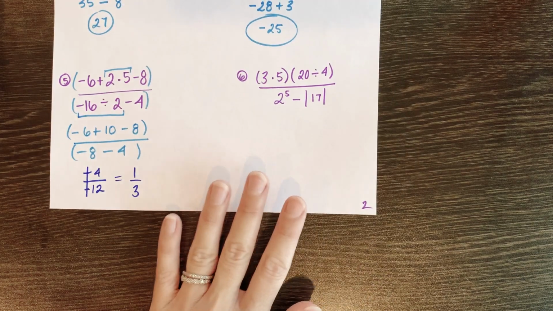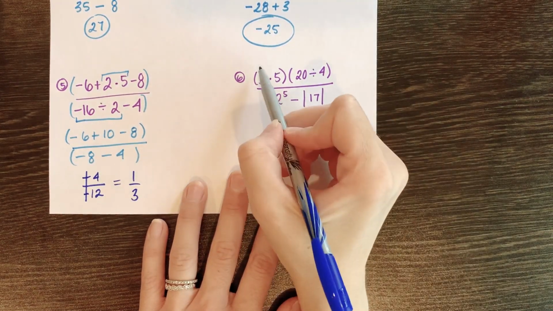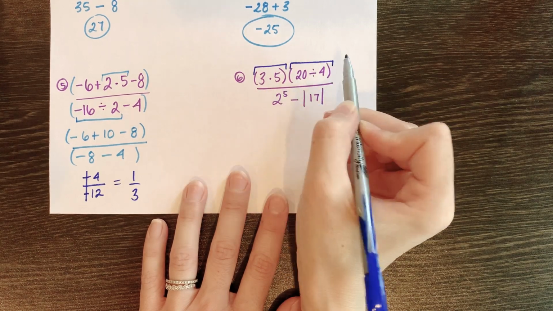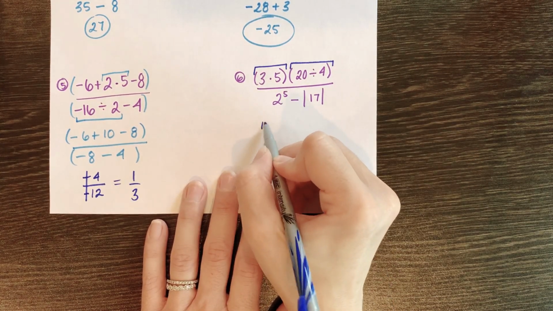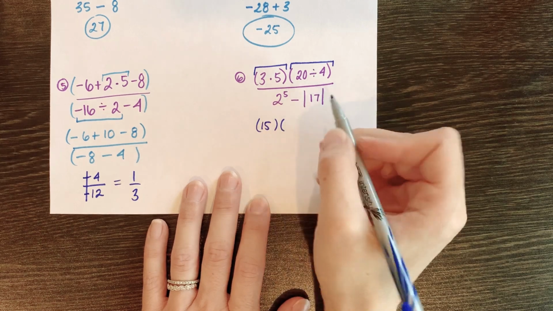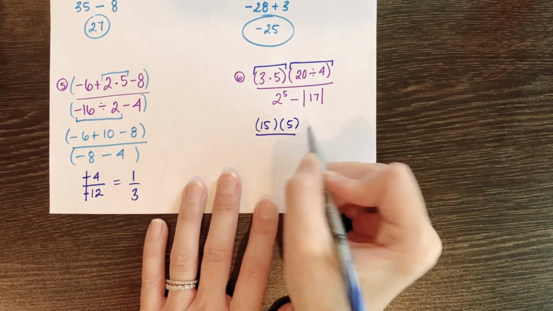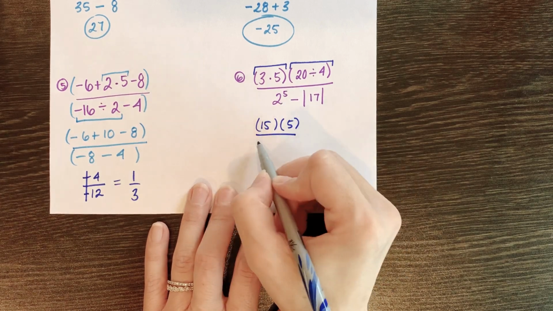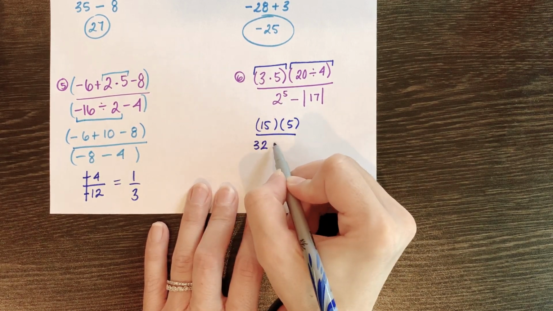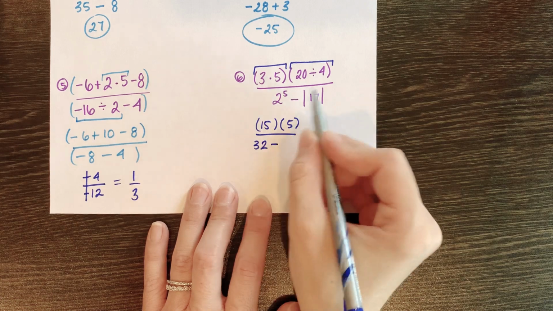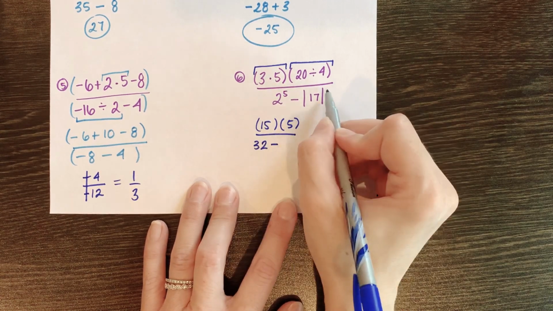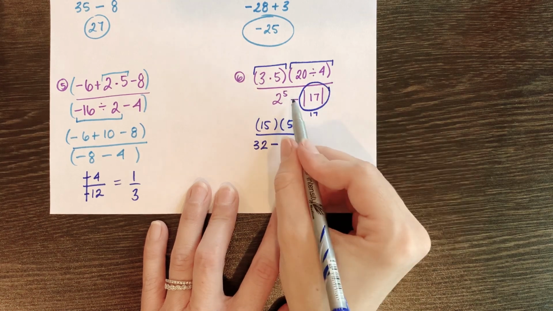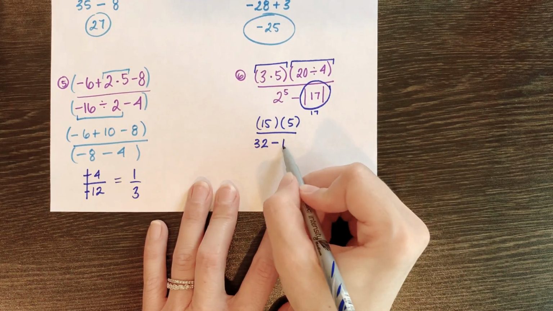And I have another one for you, which has some absolute value in it. I have grouping symbols up top, so I need to do those first. So 3 times 5, 15. 20 divided by 4, 5. On the bottom, I have grouping symbols. I have exponents. 2 to the 5th is 32. Now that minus sign is outside the absolute value bars. So the absolute value of 17 is 17, but there's still a minus out in front.